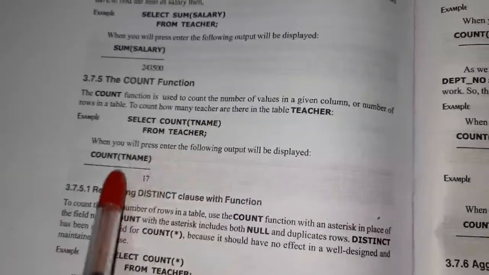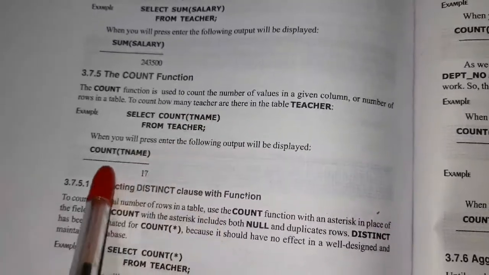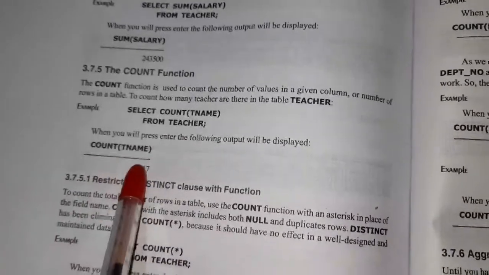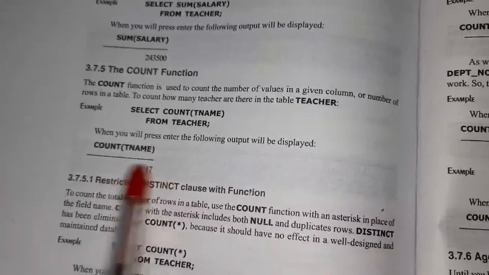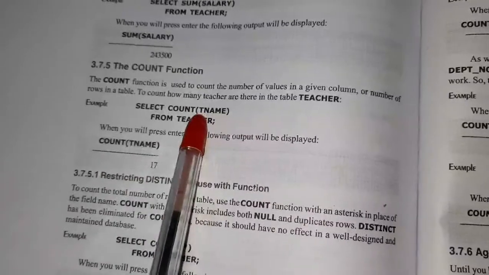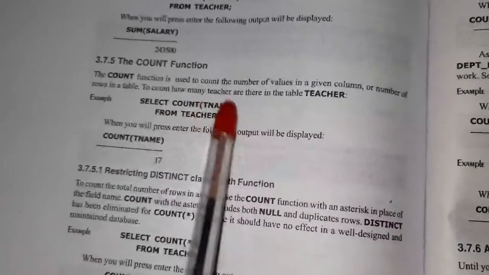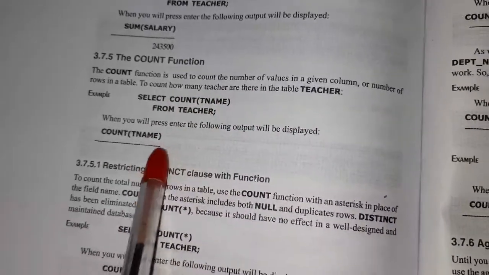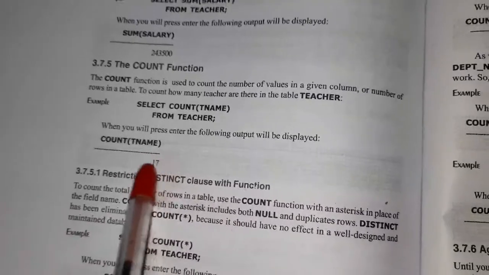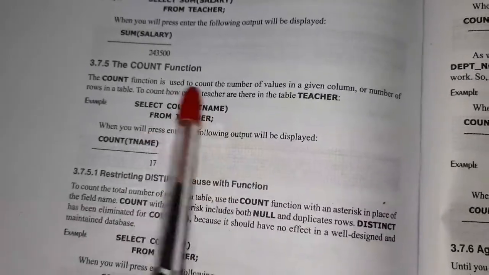Okay, but it does not give out the teacher's name. What it does is count how many teachers are present, and then it displays the number of teachers that are present in that particular table.